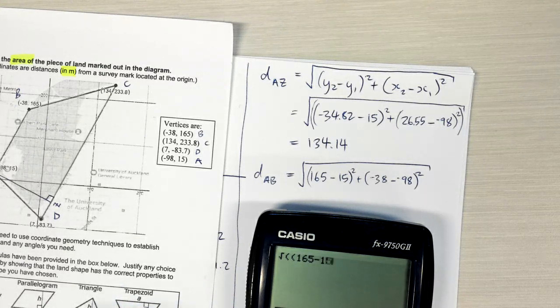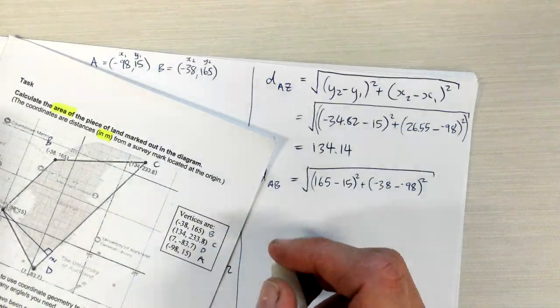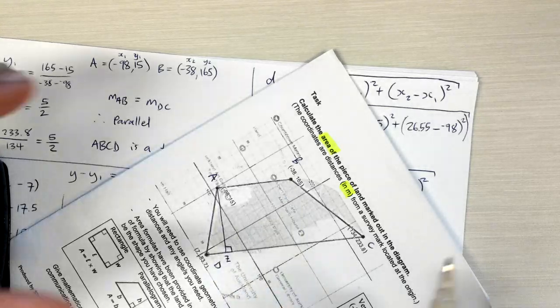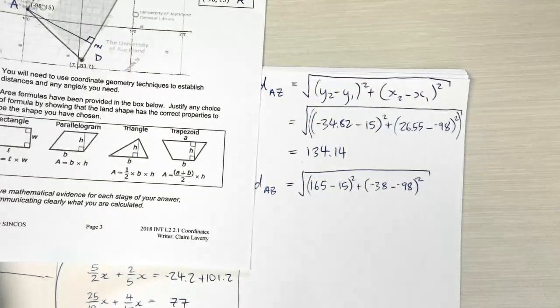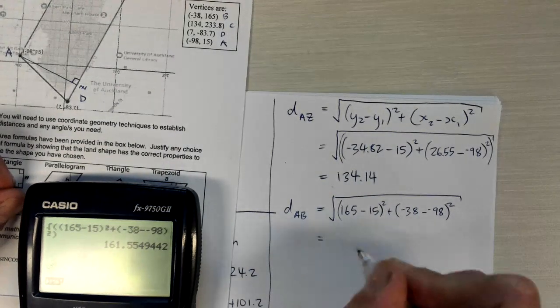165 minus 15 squared plus negative 38 minus negative 98 squared. And then close that bracket off. Does that distance seem logical? Let's have a look. I like doing the logic test every now and then. Is that slightly longer than this? Yeah, perfect. Looks about right. Because the picture's to scale. If the picture's to scale, take that, use that to your advantage by all means.